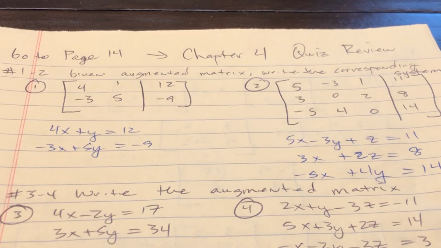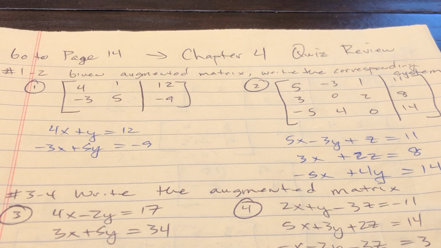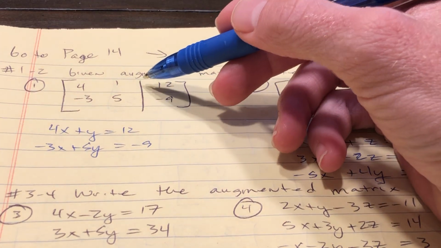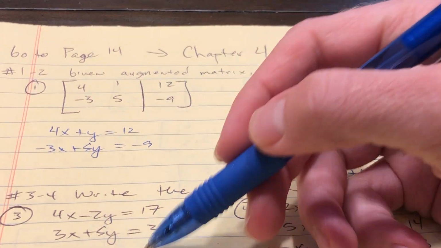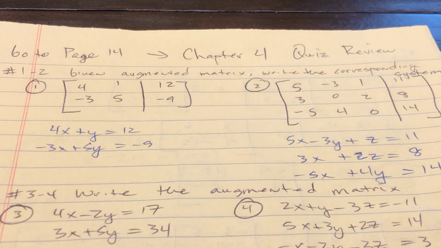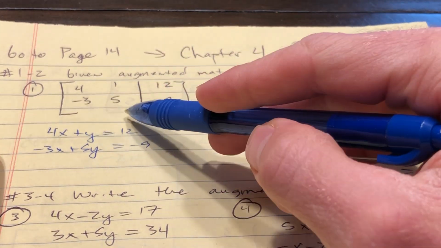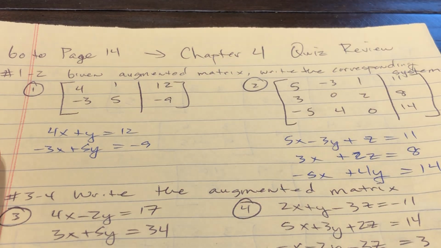So 1 through 2, given the augmented matrix, write the corresponding system. Again, somebody asked, you're not graphing an inequality, so it doesn't matter if it's a solid or dotted line for the augmented matrix. Okay, that stands for equals. 4x plus 1y equals 12. Negative 3x plus 5y is a negative 9.